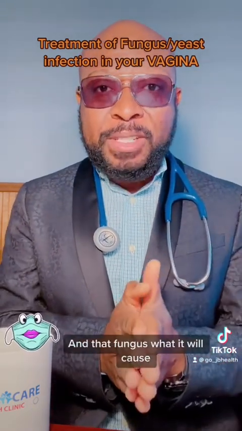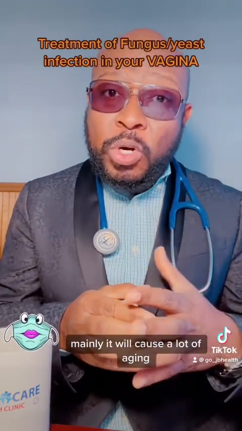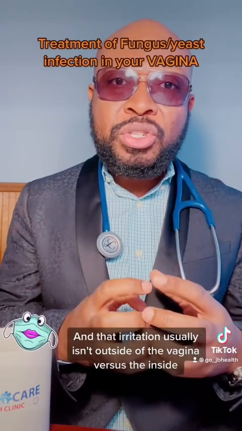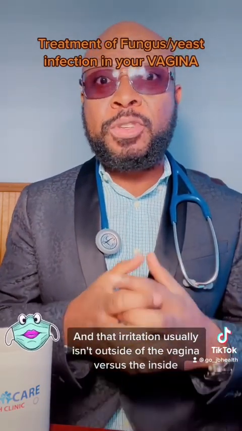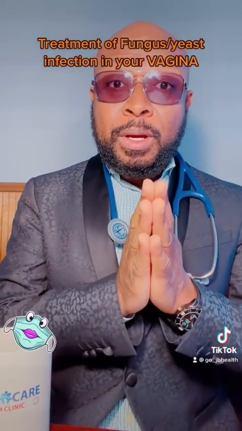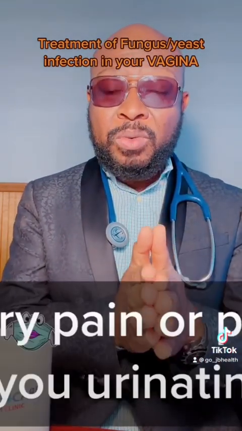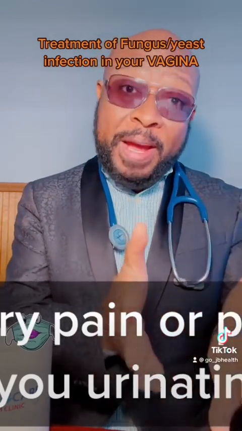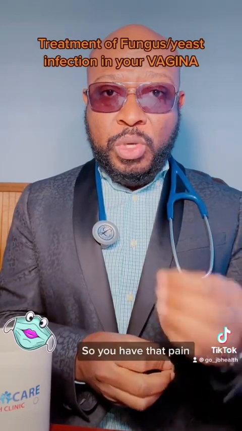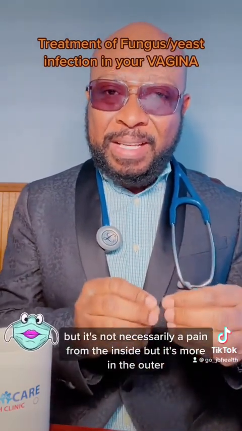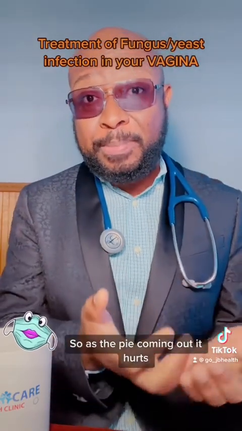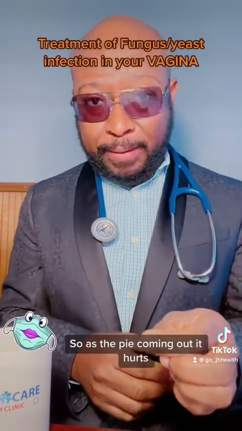That fungus will mainly cause a lot of itching, and a lot of the time you have irritation, and that irritation is usually on the outside of the vagina versus the inside. You may also have pain when you're urinating, which we call dysuria. But it's not necessarily a pain from the inside, it's more on the outer. So as the pee's coming out, it hurts.